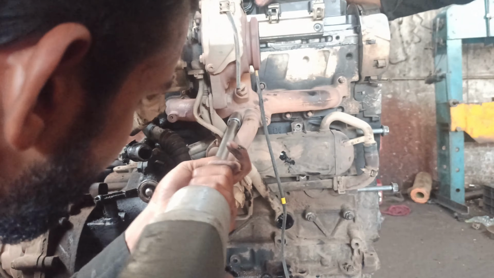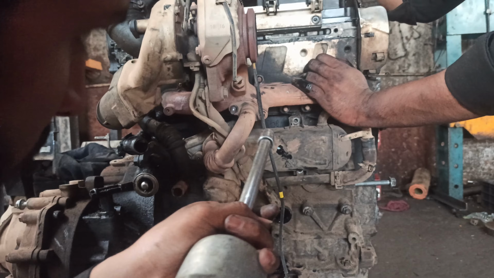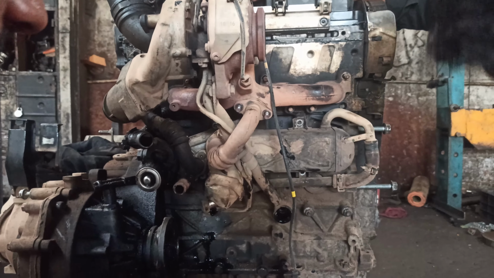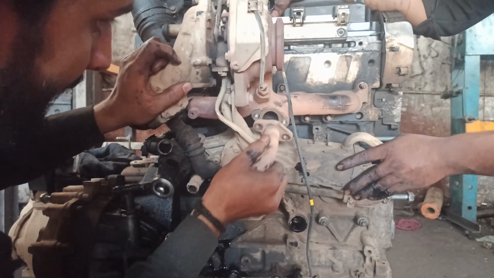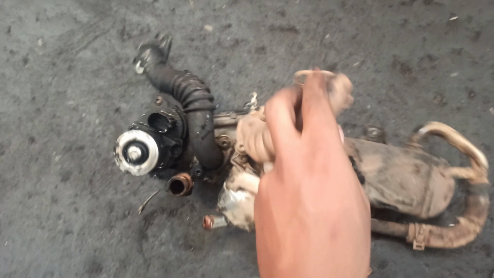Now let's talk about the location. The EGR valve is typically found on or near the intake manifold. It's connected to the exhaust manifold via a pipe or passage. On most vehicles, you'll find it near the top of the engine, often on the passenger side. Look for a round, metallic component with an electrical connector or vacuum line attached.